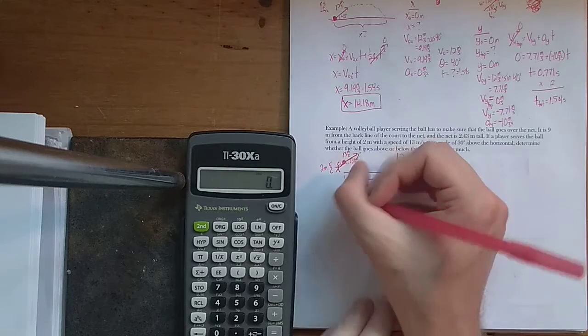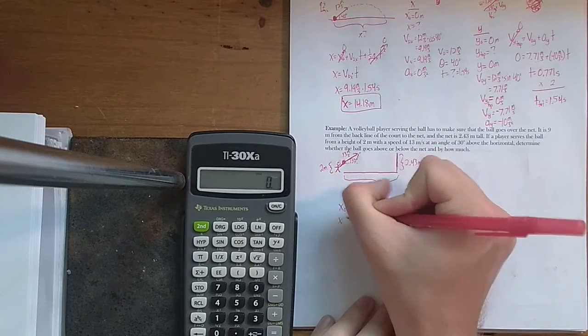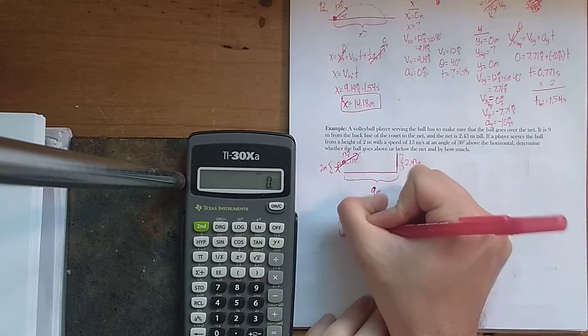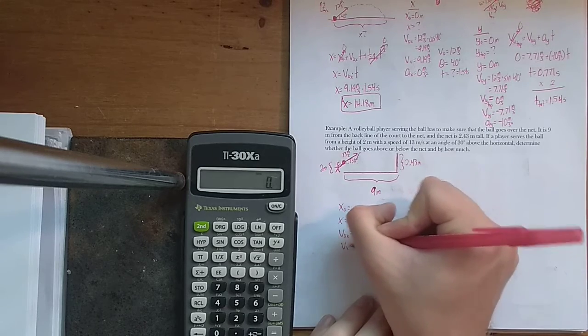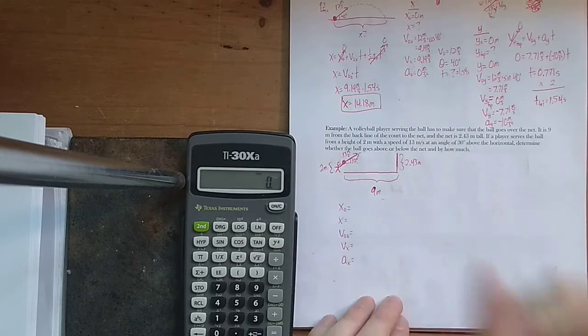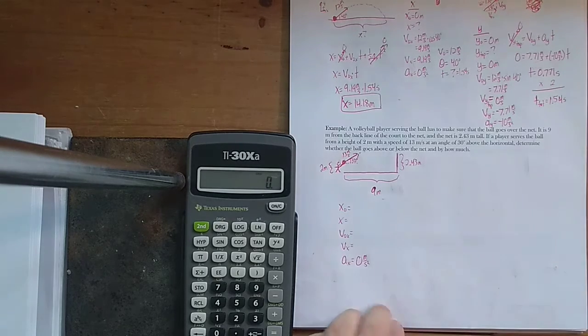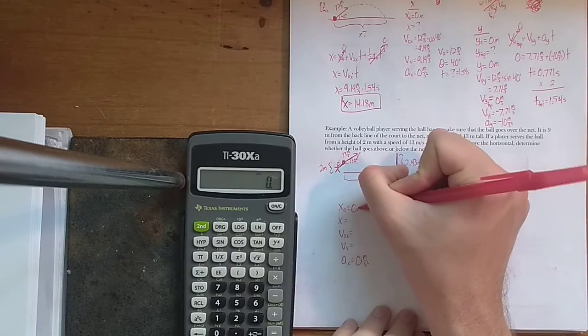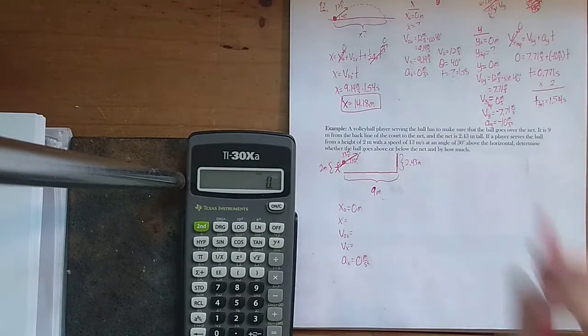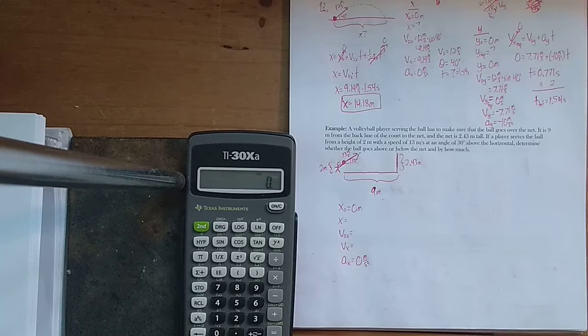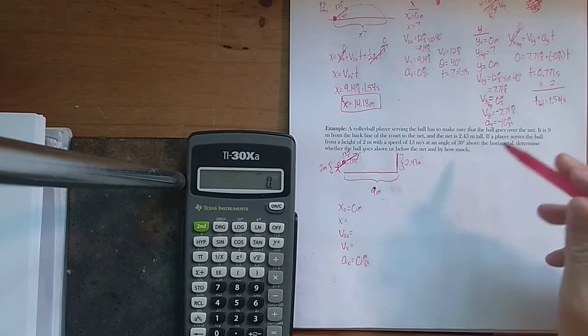We're going to write down what we know. We're going to write down what we're looking for. We're going to use kinematics equations to solve. We know that there is no acceleration in the x direction once the ball is served, so that's 0. We know that the initial position, we might as well say, is 0 meters in the x direction.